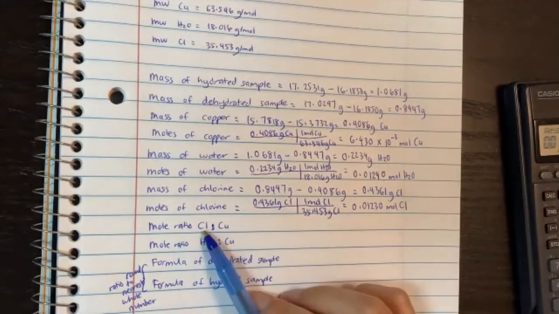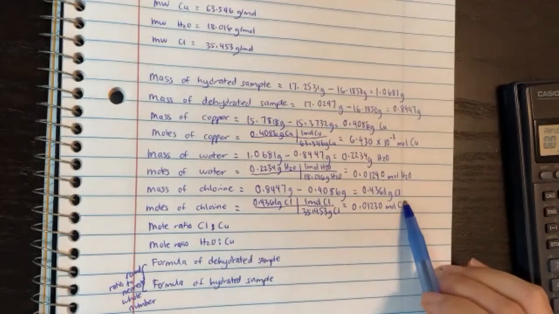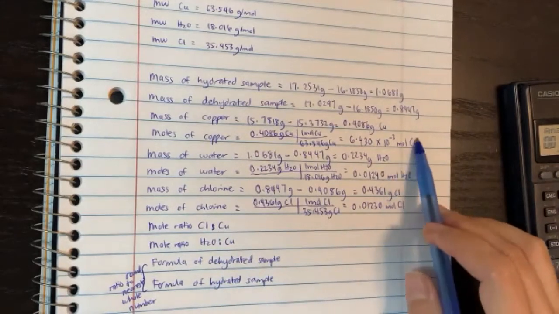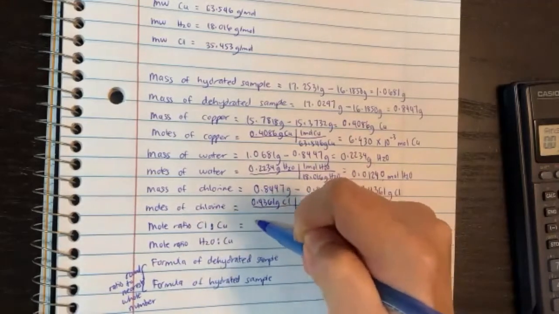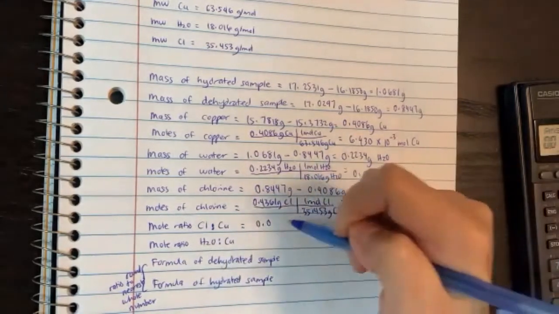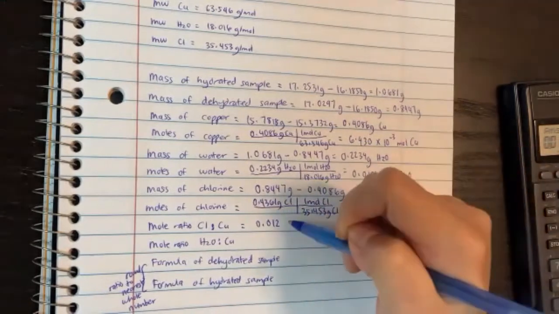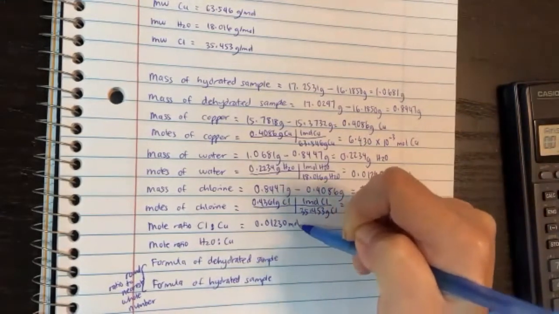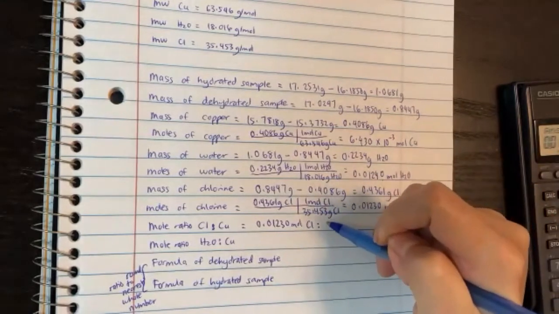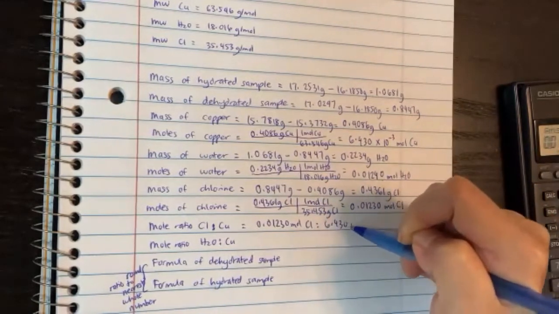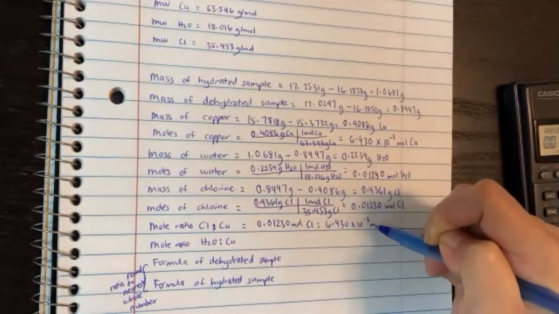So now that we have the moles here, we can do the mole ratio. They want the first one to be chlorine over copper. So take the moles of chlorine divided by the moles of copper. So that would be 0.01230 moles of chlorine, the ratio of that to 6.430 times 10 to the minus 3 moles of copper.